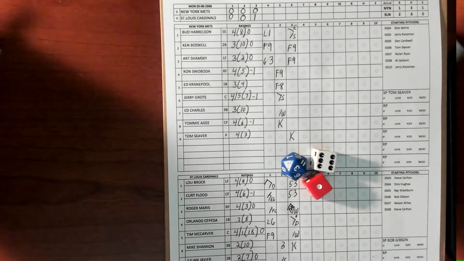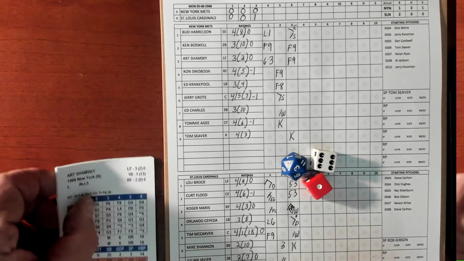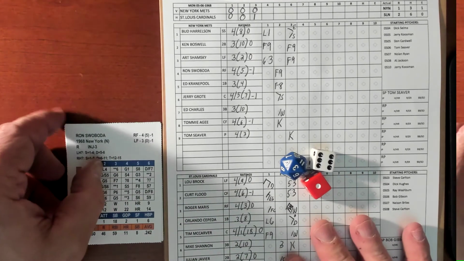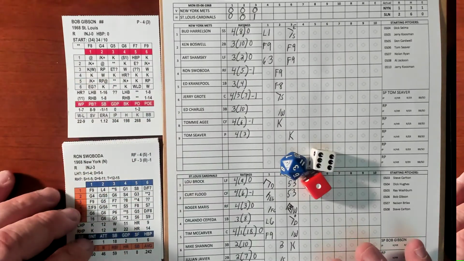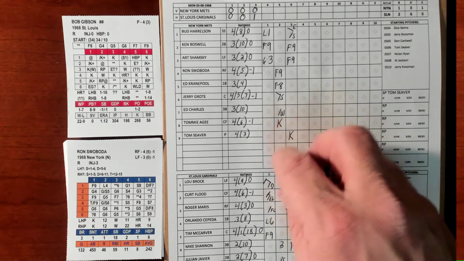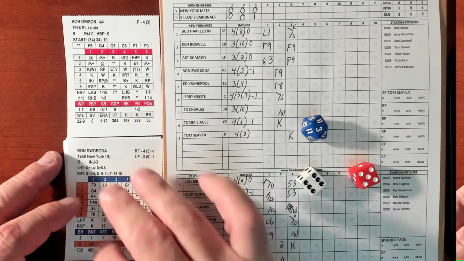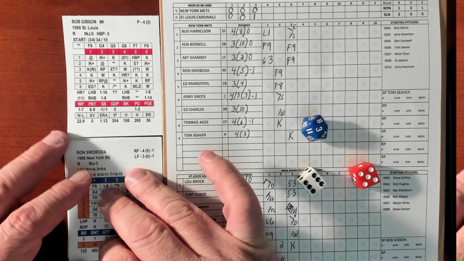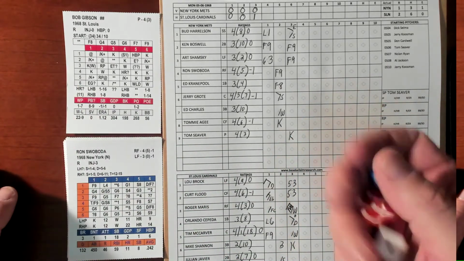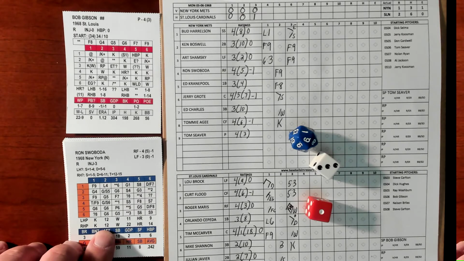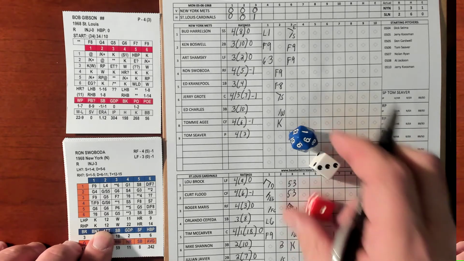So we're now at the top of the 4th inning with Ron Swoboda as the batter. Let's take a look here. Swoboda is the batter up against Gibson, who hasn't given him a run yet this game. He's up 1-0. 5-6, possible wild pitch. It's a 3. So a wild pitch, but we still stay. Do another roll on the pitcher's card. 1-3, K chance. He's a 12. -1 is an 11. Okay. Struck him out.